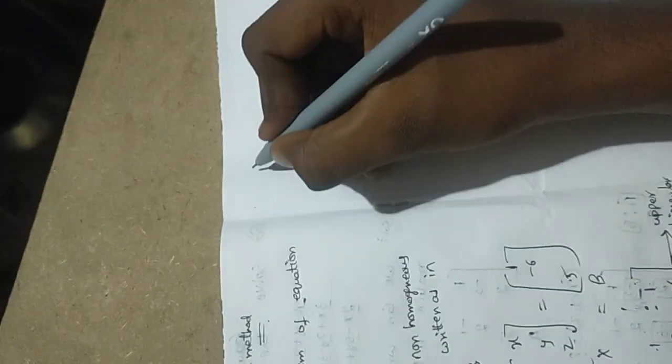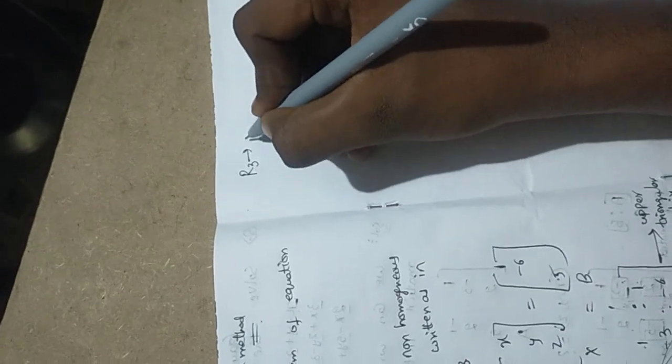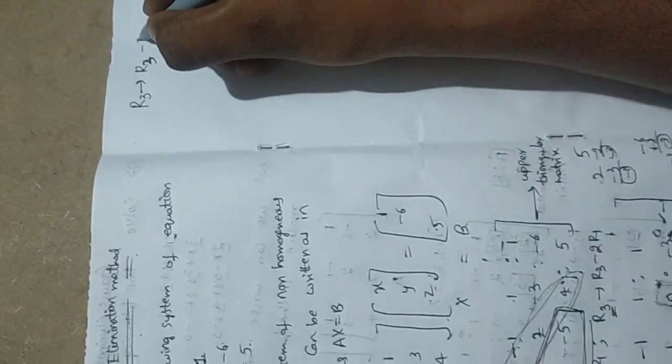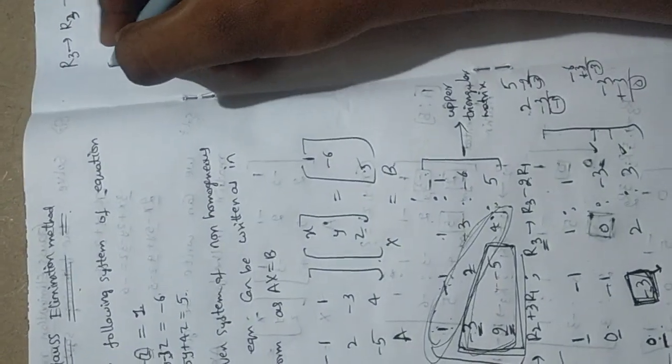So R3 tends to R3 minus 3 R2, so that here -3 and -3 into -1, what do we get? Plus 3, so the total becomes 0. So now let's apply R3 tends to R3 minus 3 R2.